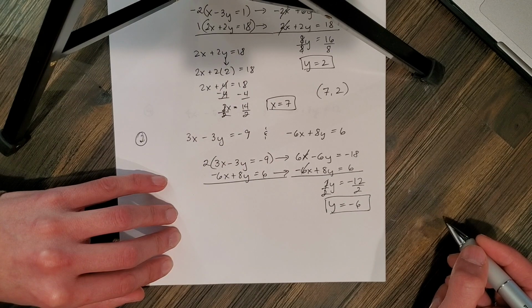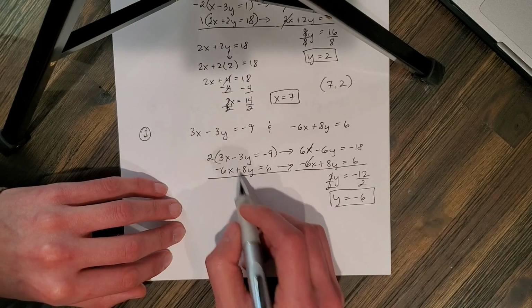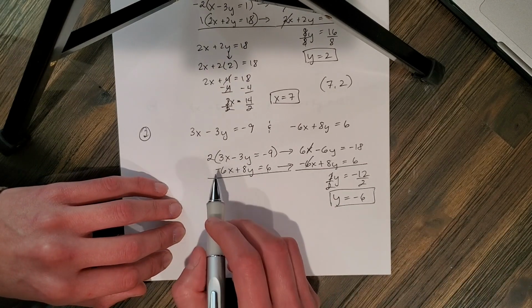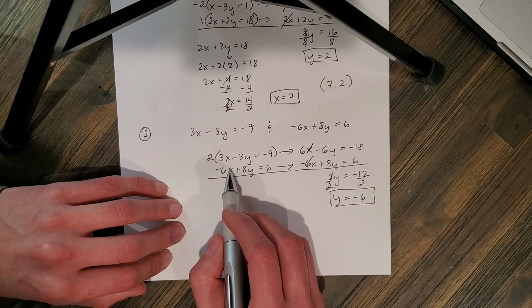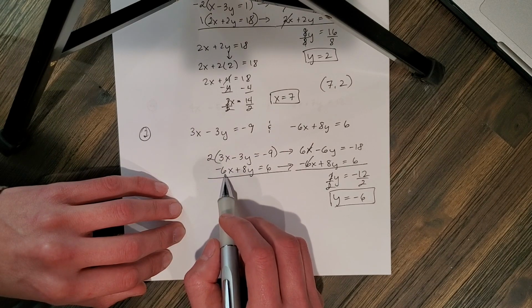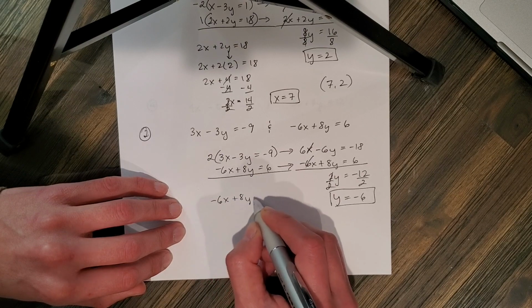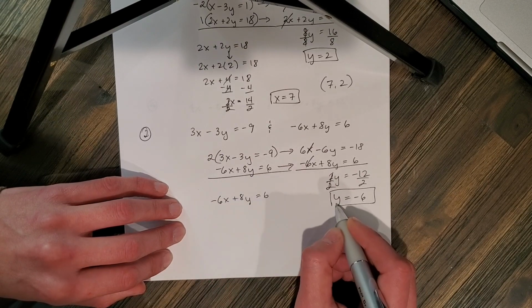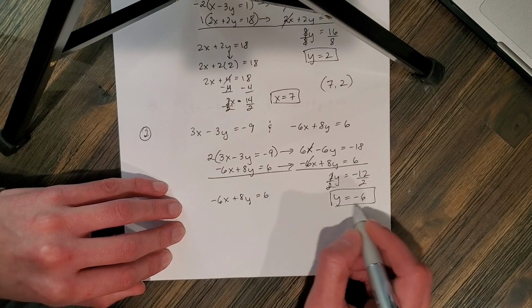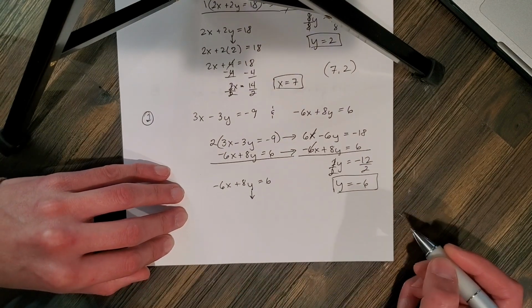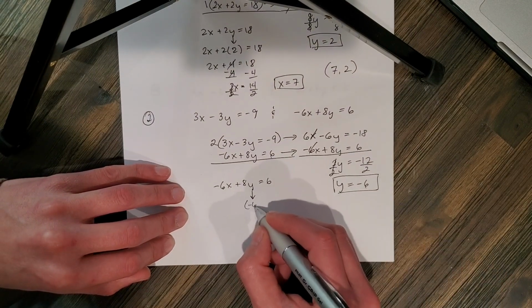I've got to find now the other variable. Plug it into one of these two equations. It doesn't matter which one you pick. So I'm going to go ahead and pick the bottom one here. So it'll be negative 6x plus 8y equals 6. And since I'm going to be substituting for y, I'm going to draw a little arrow under the y. And then inside the parentheses, I'm going to put negative 6.